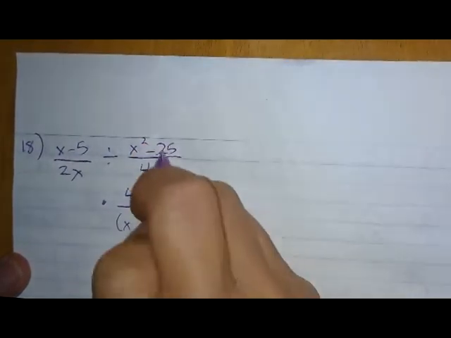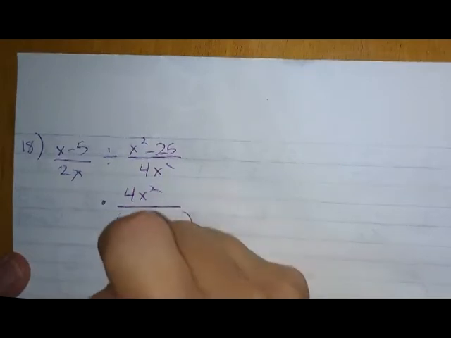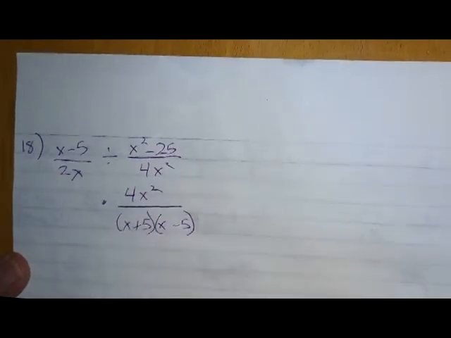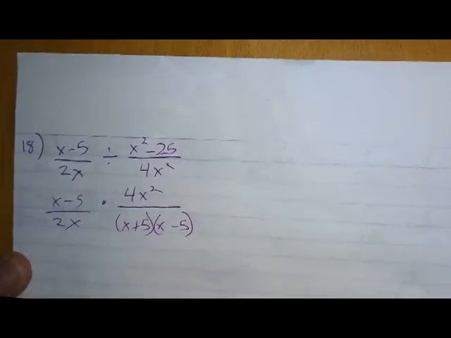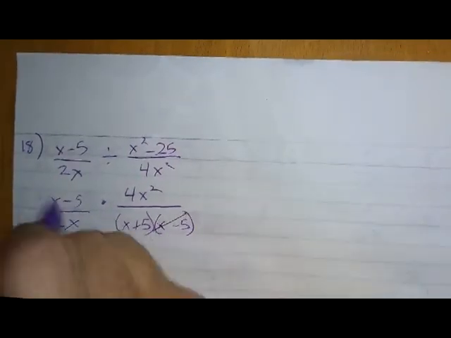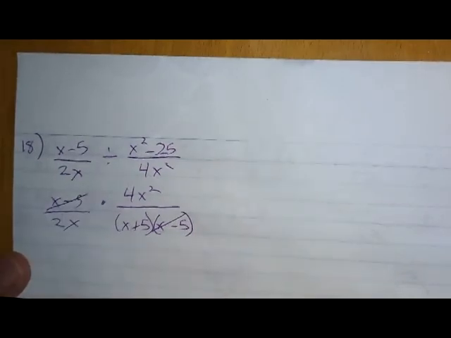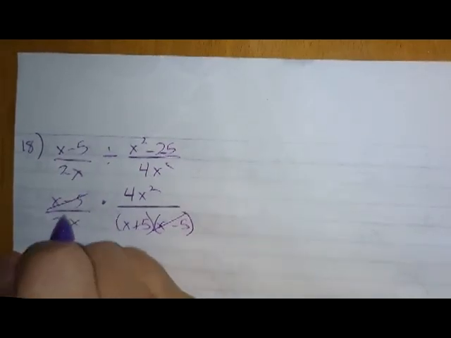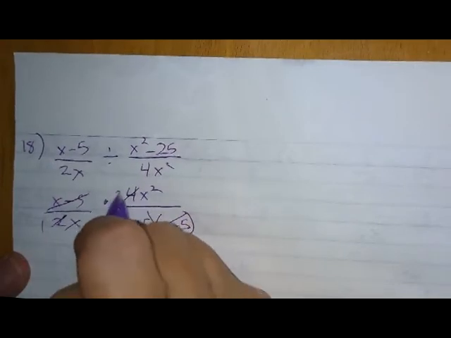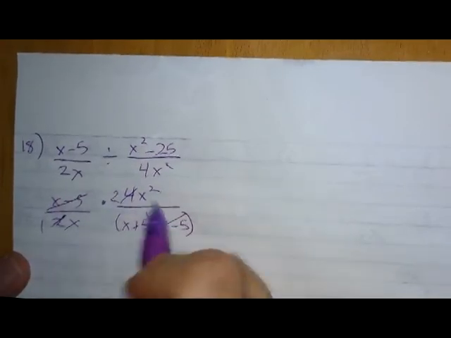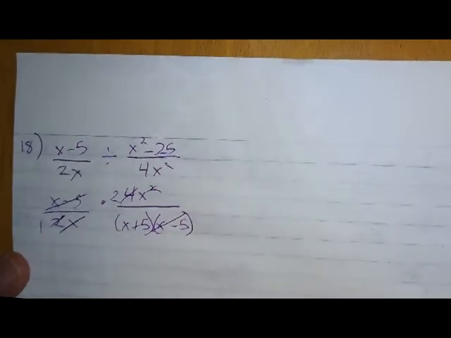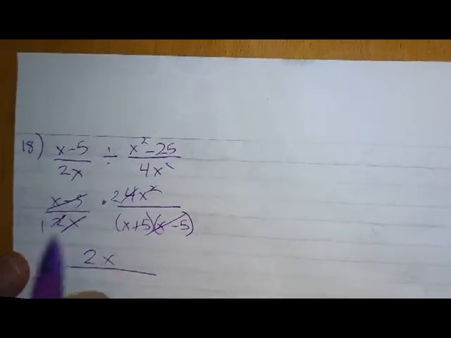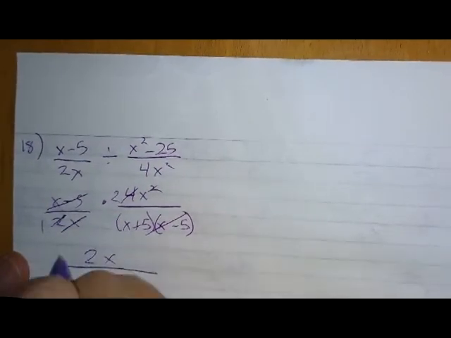X and x, we need a negative 25, plus 5 and minus 5. This is still x minus 5 over 2x. The x minus 5's cancel. That's good. If we just look at the 4 and the 2, this becomes 1, that becomes 2. The x and the x squared, we can cross off one of them. So let's see, on top we are left with a 2x. On the bottom we have x plus 5.